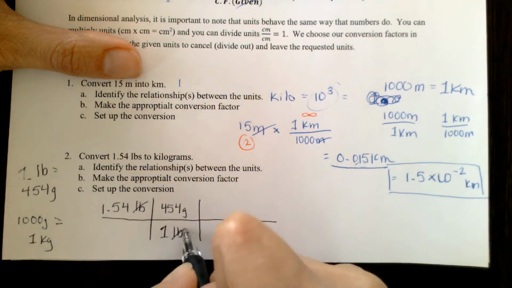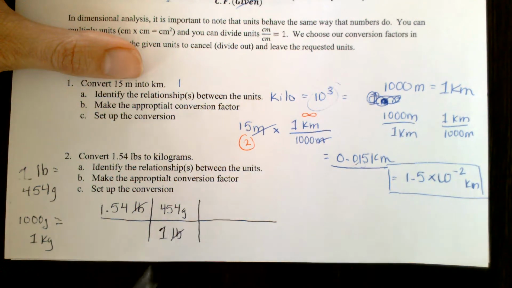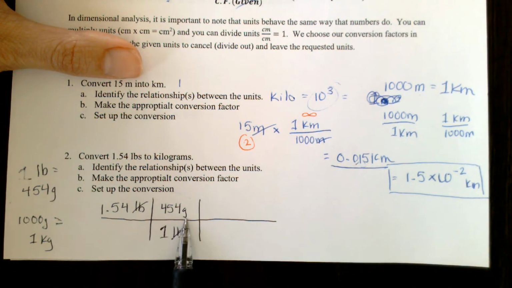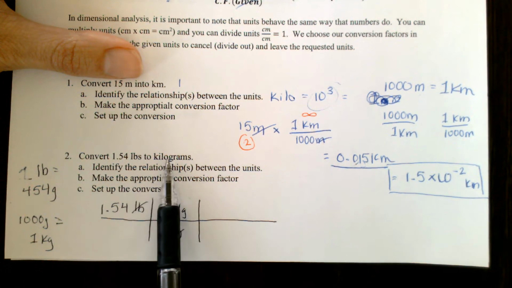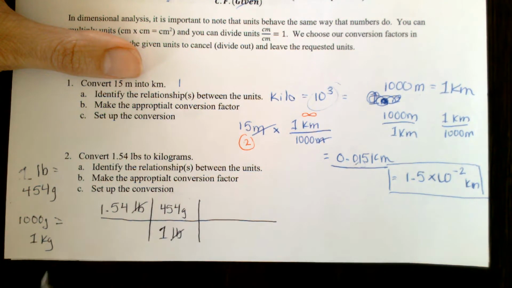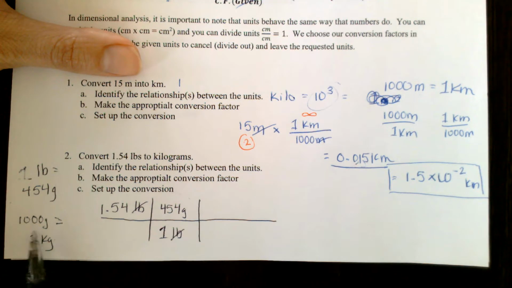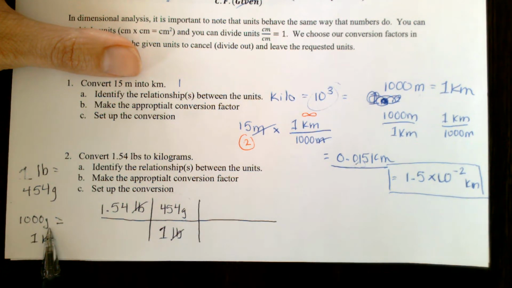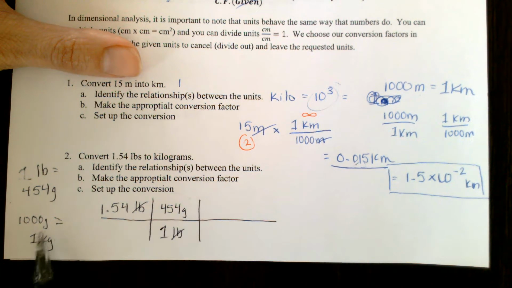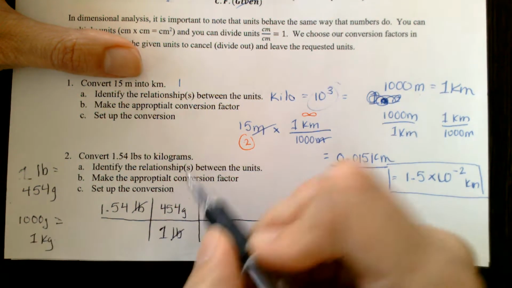So the pounds will cancel with the pounds here. Now if we stopped this problem, we'd have units of grams. They've asked us to go one more step and go to kilograms. So we're going to use our second conversion factor and put it right here on the other side. I'm in grams, I want that to cancel, so I'm going to put my 1,000 grams in the denominator.